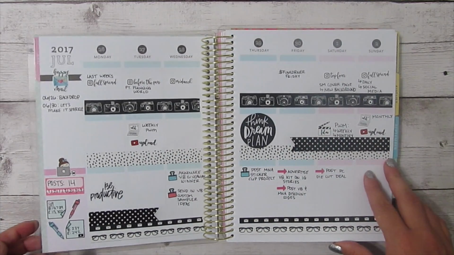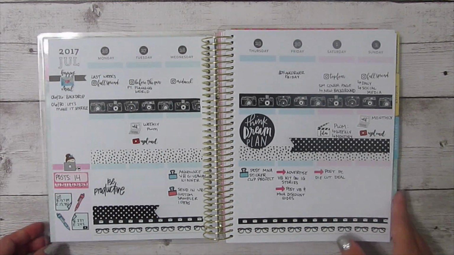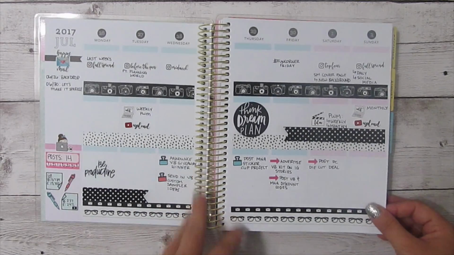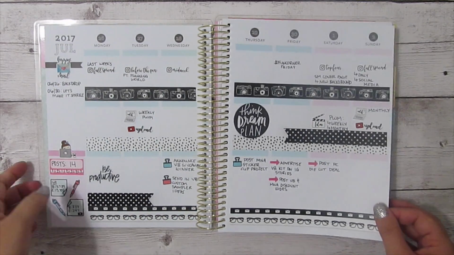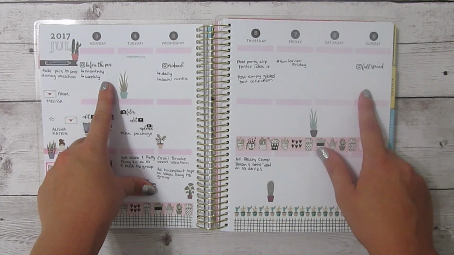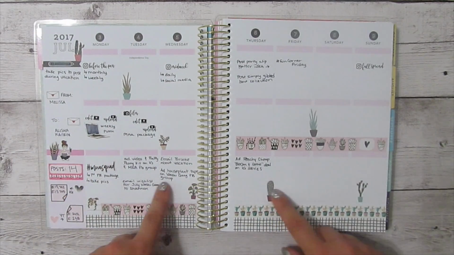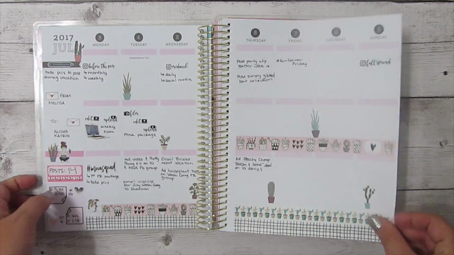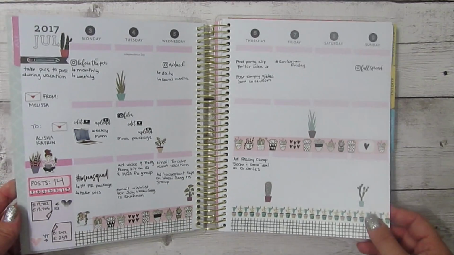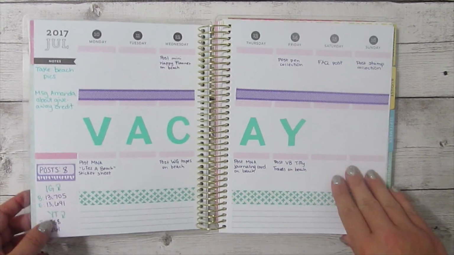And I always find it curious, if I post a whole bunch in one week or if I post just a little bit in one week, to see what that does to my follower count. But with these new algorithms on Instagram, it's a little bit different. And I use the top row to keep track of Instagram things, the middle row for YouTube, and the bottom row for design team. I've been playing around with some different decorations and everything, but the sidebar pretty much stays the same. This is a blank week.